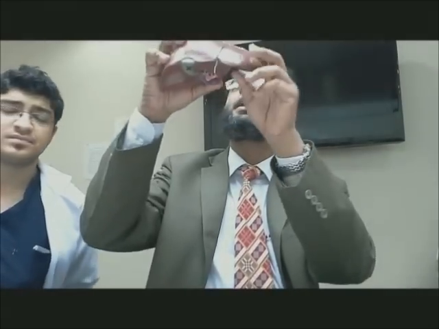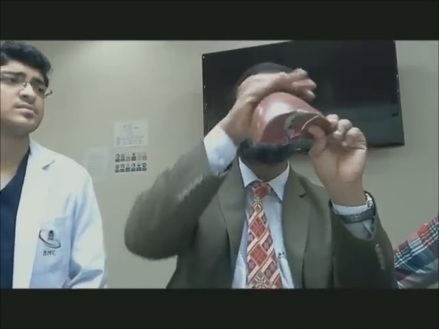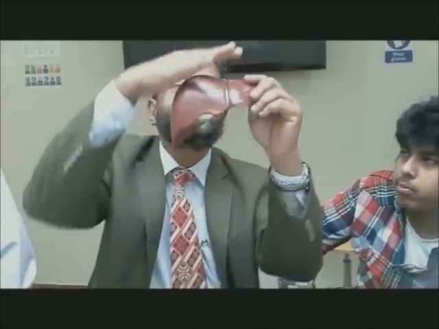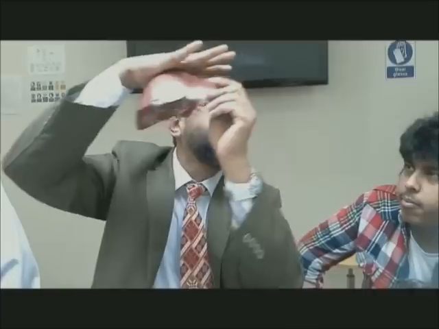You can see that the big lobe is very much convex. The upper surface is convex. It touches the dome of the diaphragm, and this border is related to the costal margin.